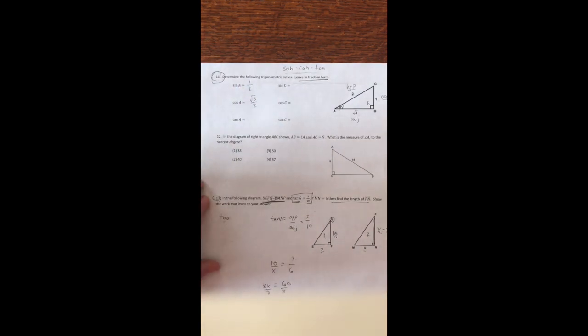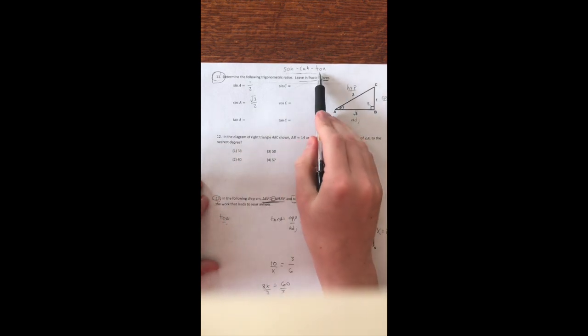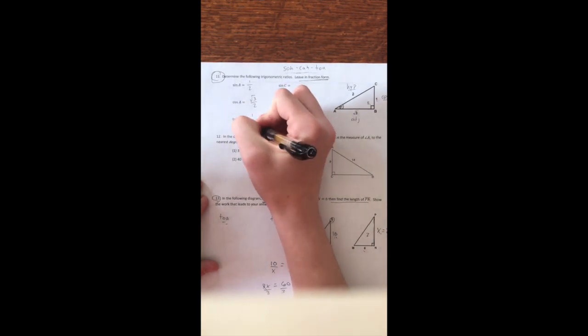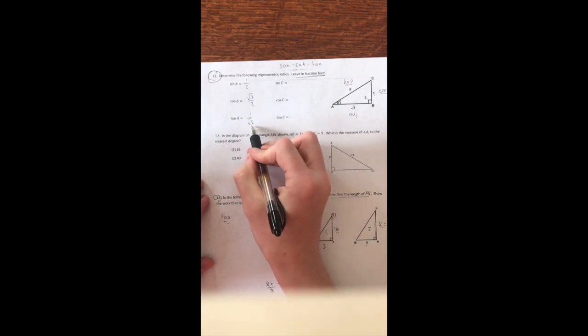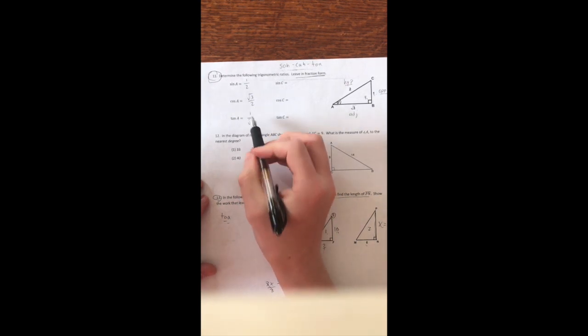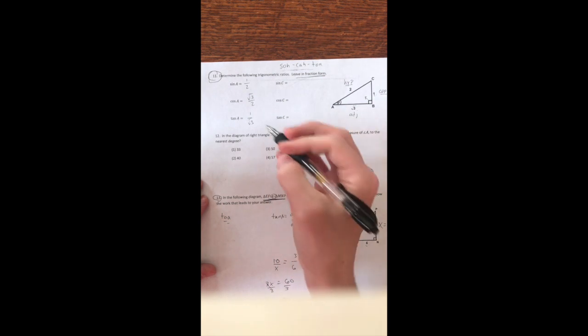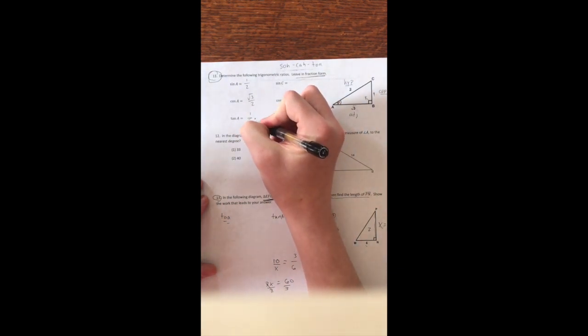that's all it's asking for. If we look at tangent, it's opposite over adjacent. So we have opposite is 1 over adjacent is root 3. But since we have a square root in the denominator, we want to change that. We want to have the denominator free of square roots. So we're going to do what we call rationalizing.